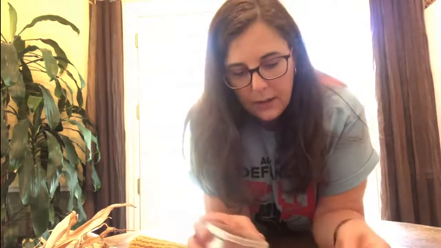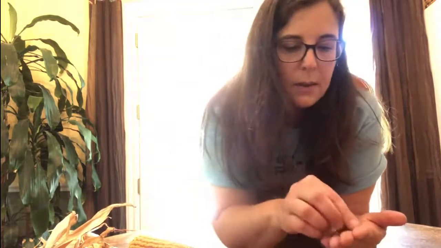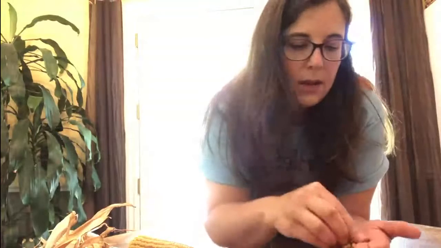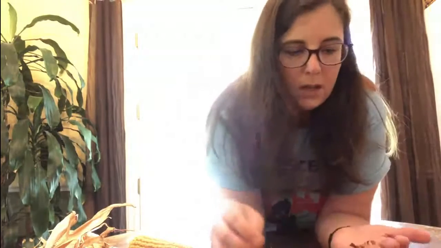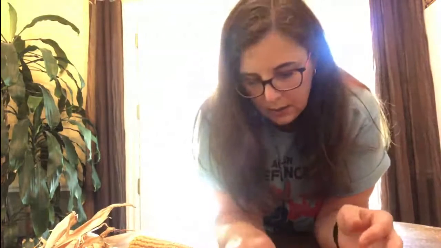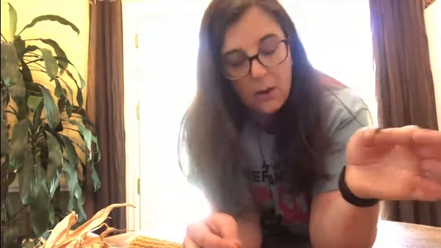So you would have some red wrinkly, some yellow smooth, some yellow wrinkly, and then some purple smooth. And it's funny that that was the harder one to find, because that's the one that should be most common because it's both dominant traits.